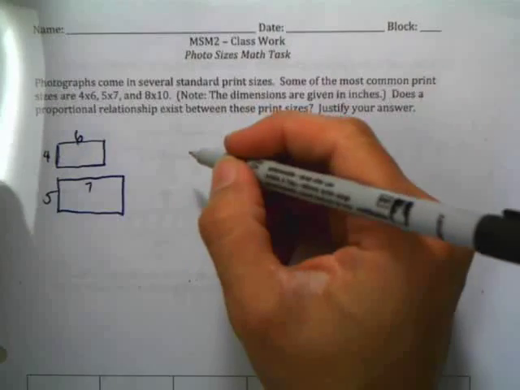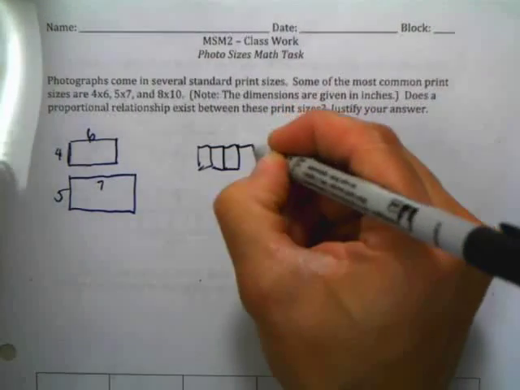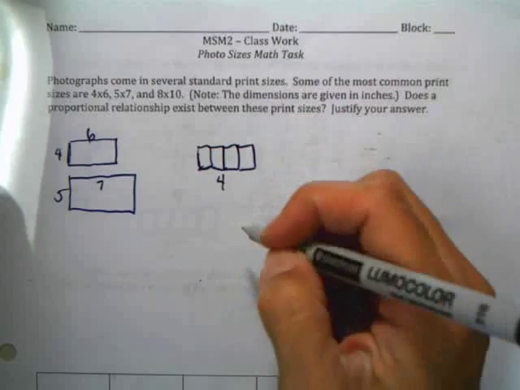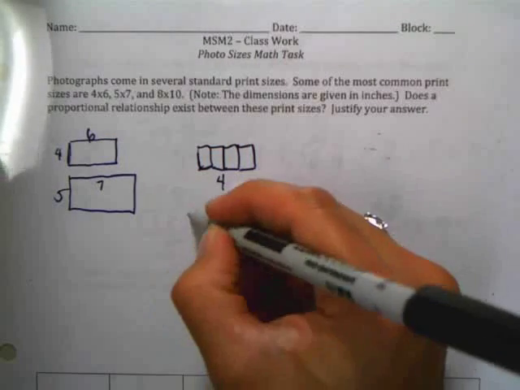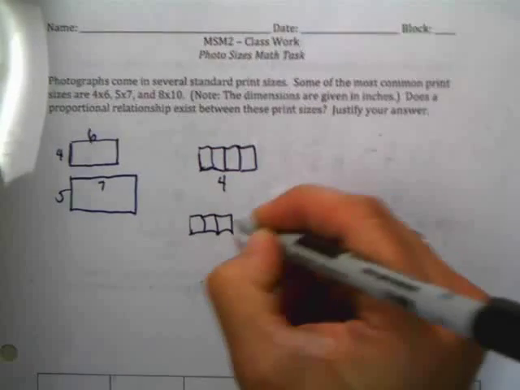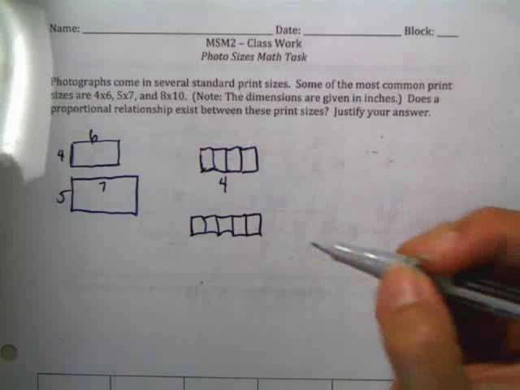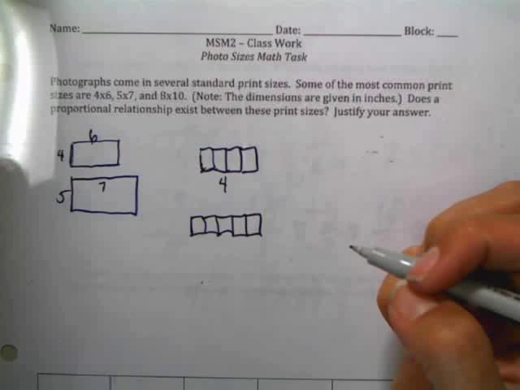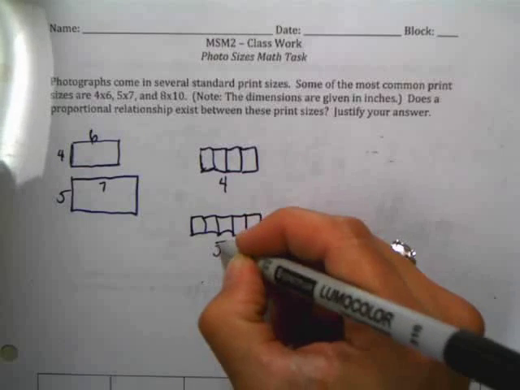So using a tape diagram, here's what we're going to do. We're going to draw 4 boxes, and that's equaling 1 inch each, right? Because you've got a 4-inch photograph. Then on the bottom, we're going to make 5 boxes, and they're going to equal 1 inch each as well. Okay, and that's 5 inches.